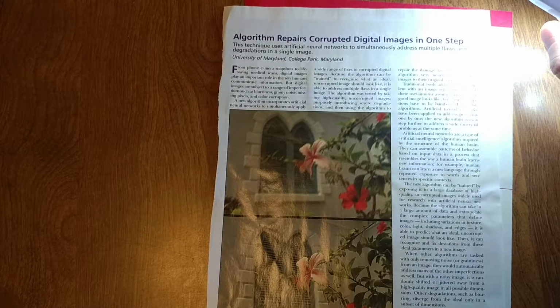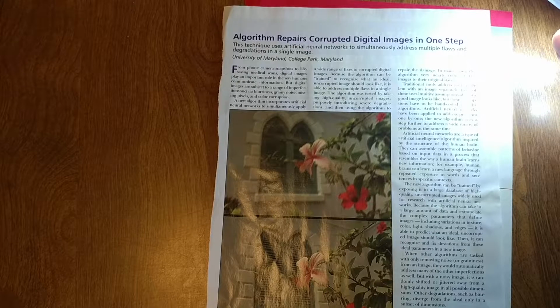Traditional tools address each problem with an image separately. Each of these uses intuitive assumptions of what a good image looks like, but these assumptions have to be hand-coded into the algorithm. Artificial neural networks have been applied to address problems one by one. The new algorithm goes a step further to address a wide variety of problems at the same time.